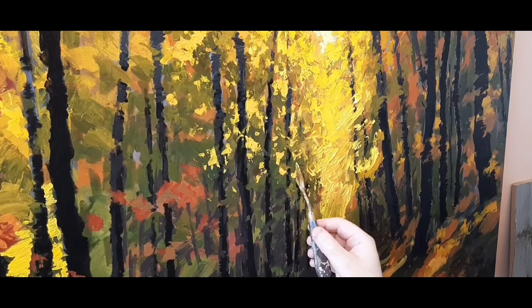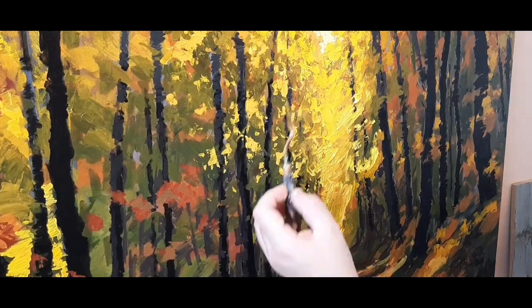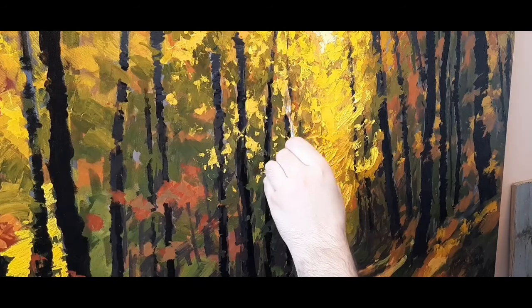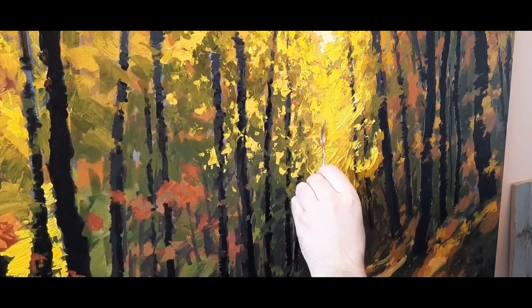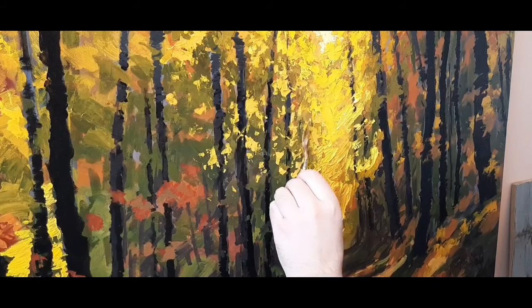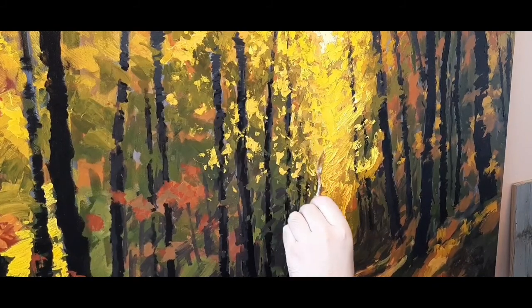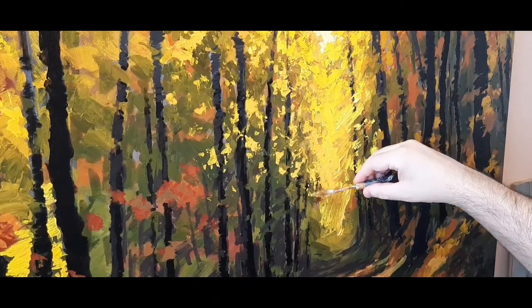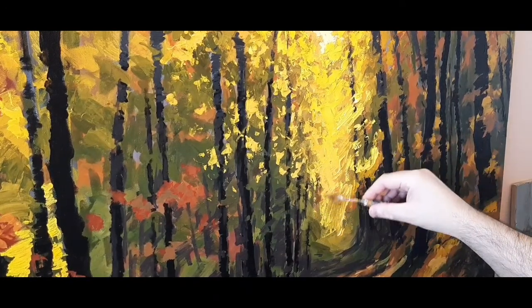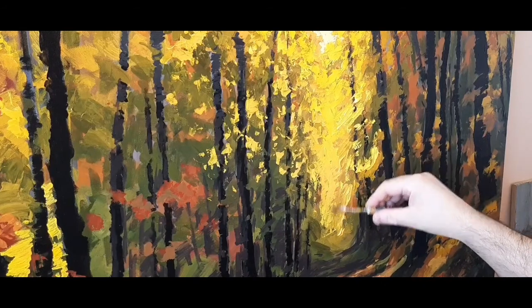I keep thinking about the work of Manet. So there's Monet and Manet. They're both French impressionists, but one is a figurative painter, and the other one is the landscape painter. I'm talking about the landscape painter.